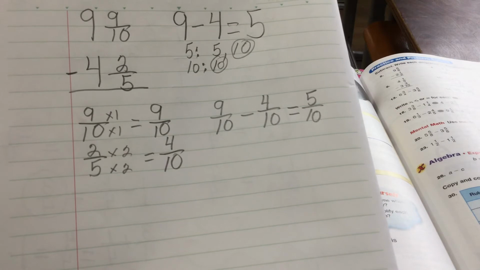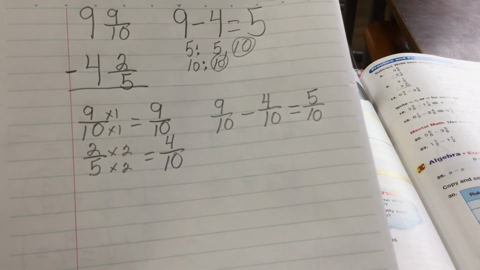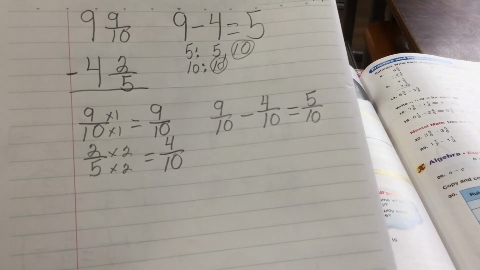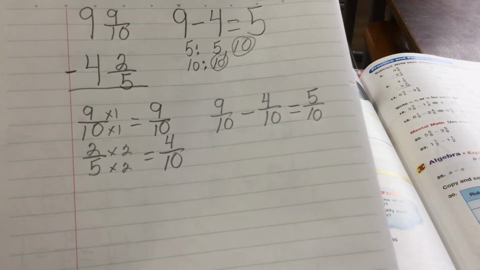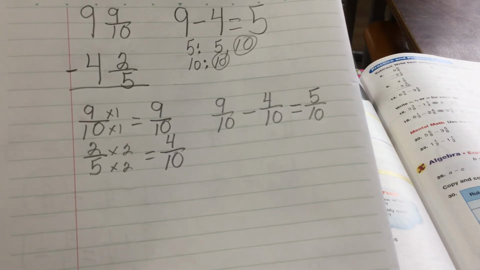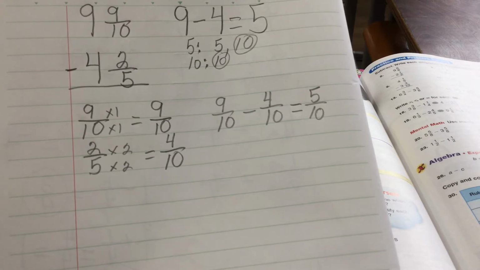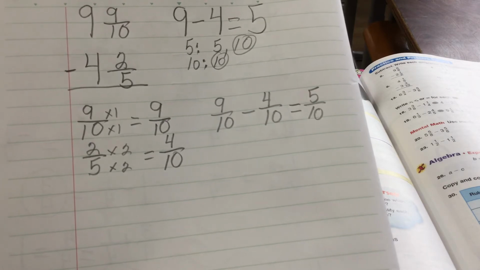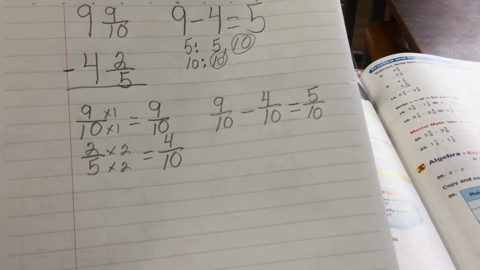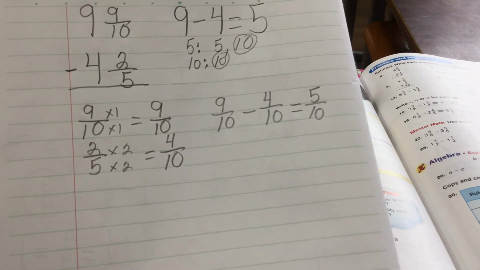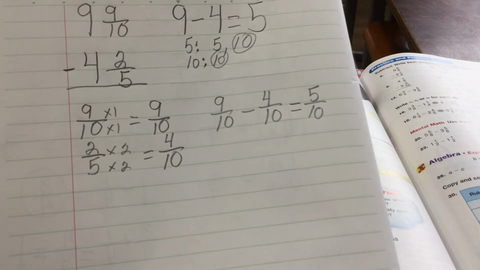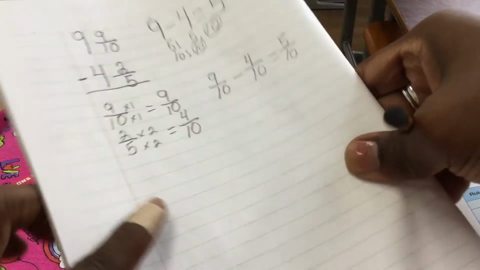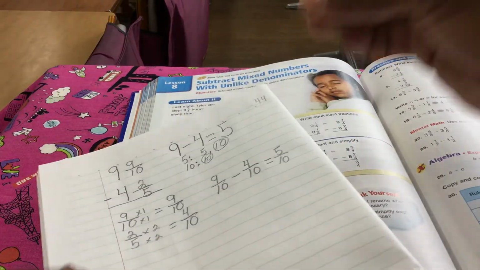Can we do something with 5/10? Can we make that a little bit smaller? Do you remember what it's called when we make a fraction as small as possible? If you said simplify, that is correct. And yes, we can simplify 5/10 very easily.